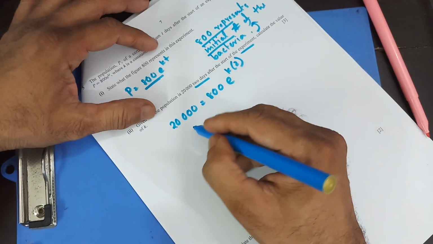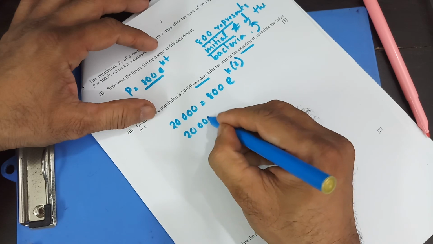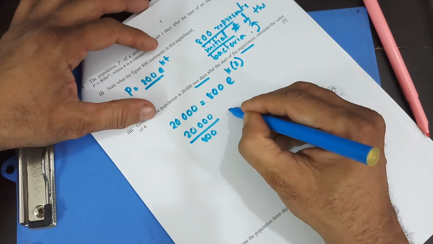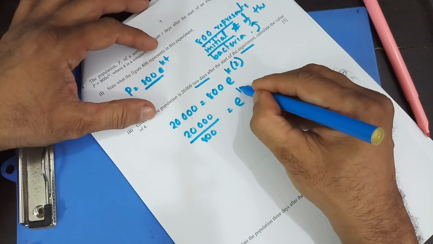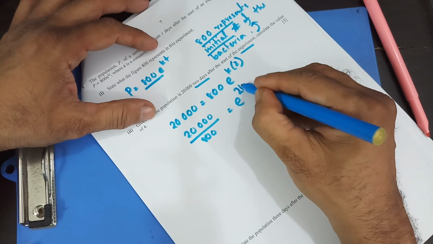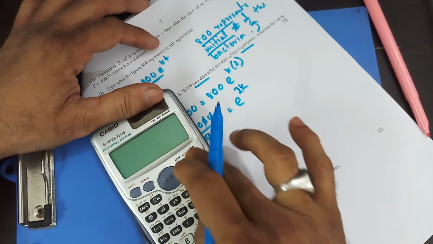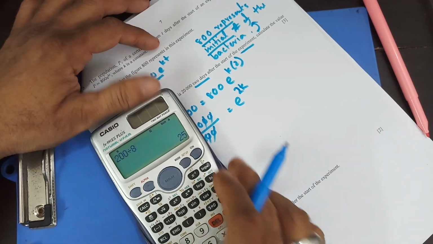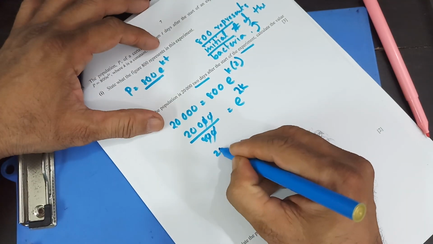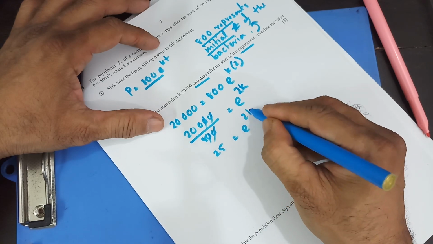Now if I bring this 800 over here, 20,000 divided by 800, that's going to be e to the 2k. Okay, this crosses out, so 200 divided by 8 is 25. So 25 equal to e to the 2k.